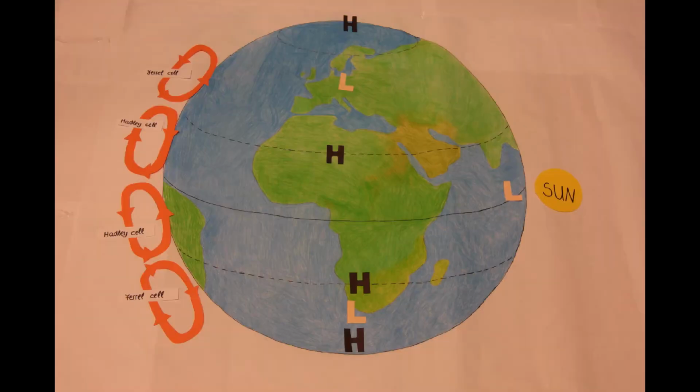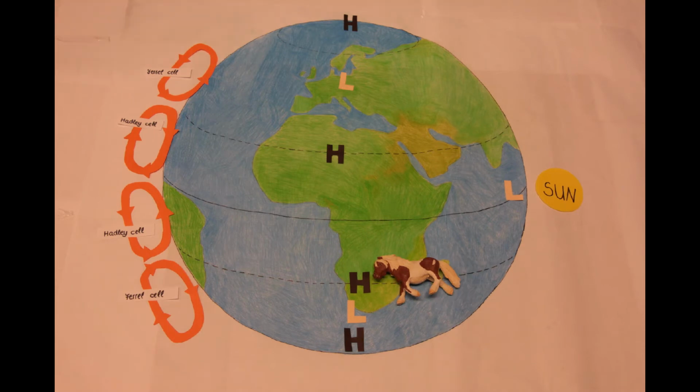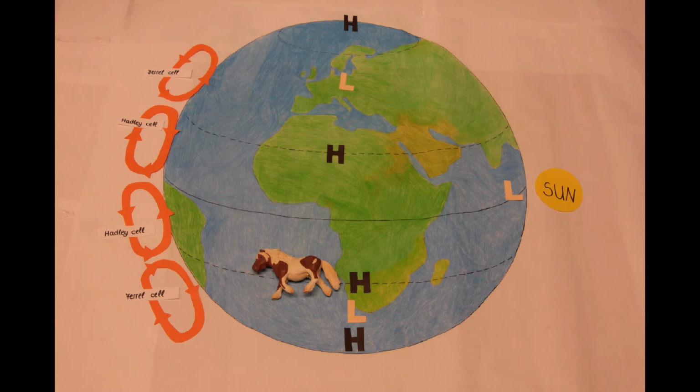Between the Hadley cell and the Ferrel cell are the so-called horse latitudes. They are also called the subtropical highs, because they are located at 30 to 35 degrees north and south of the equator. As already mentioned, there are high pressure belts and there is little precipitation. There are only weak winds at the horse latitudes, because the air in the Hadley cell moves southwards and the air in the Ferrel cell moves in northern direction. The air sinks at 30 to 35 degrees, so very weak winds occur.